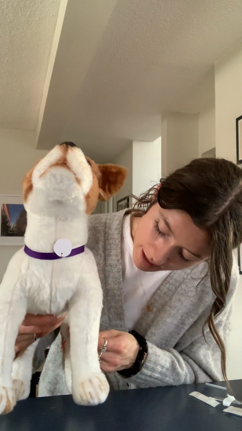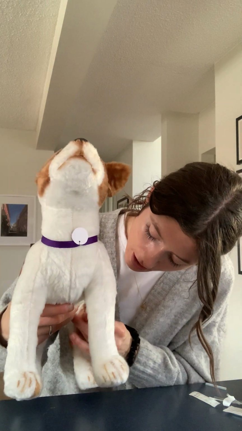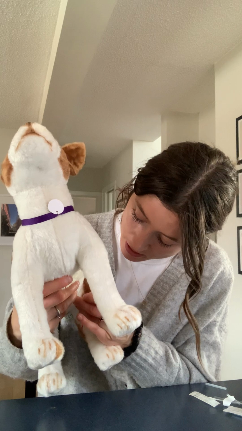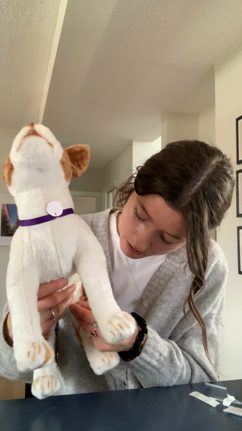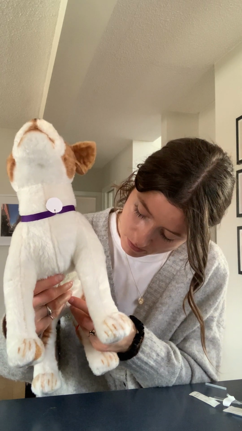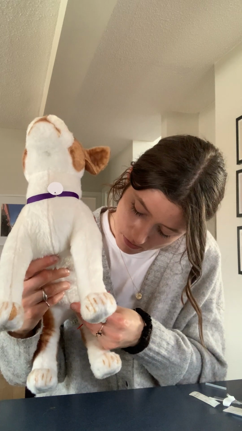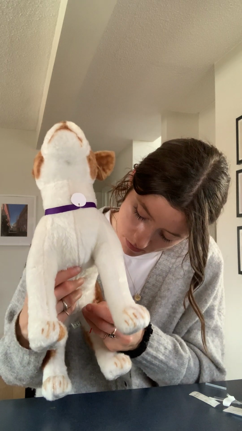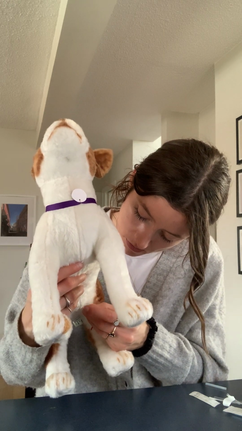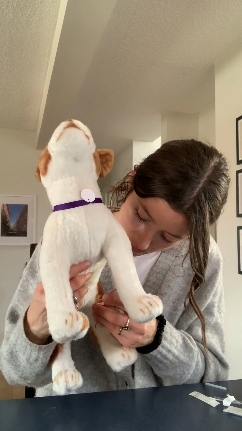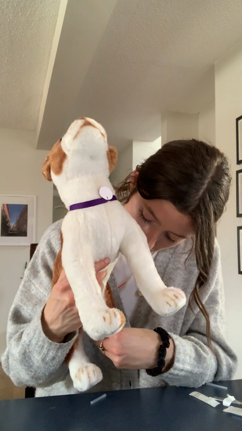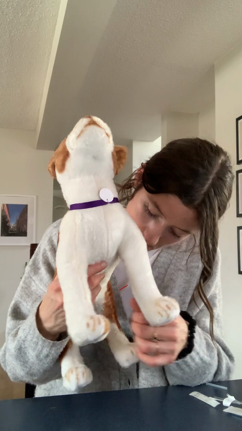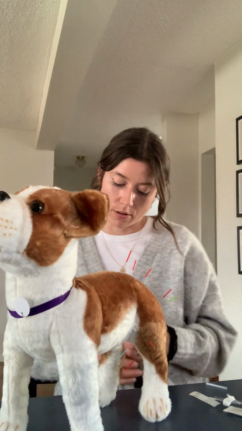So we had our spleen 9, but opposite what would be stomach 34 is where the spleen 10 is going to go. So we have a spleen 10 there just to round it out.